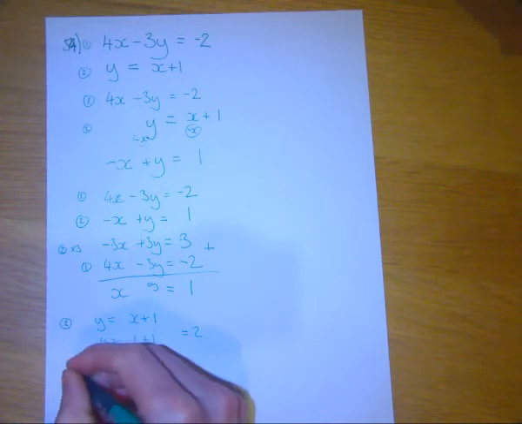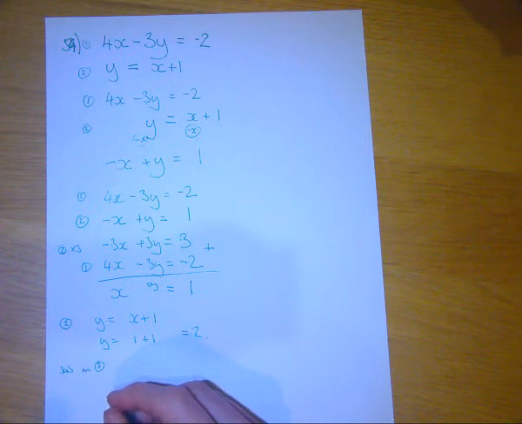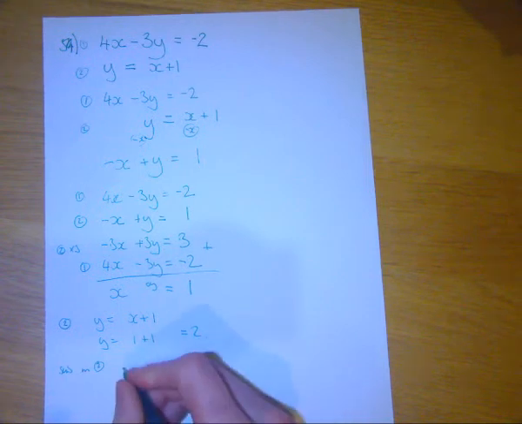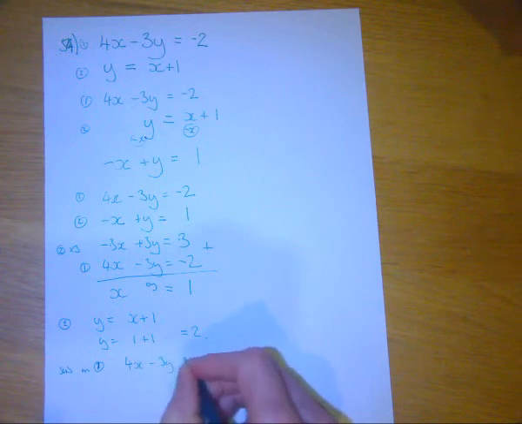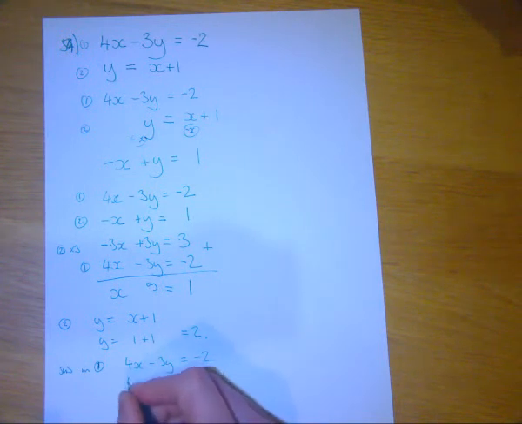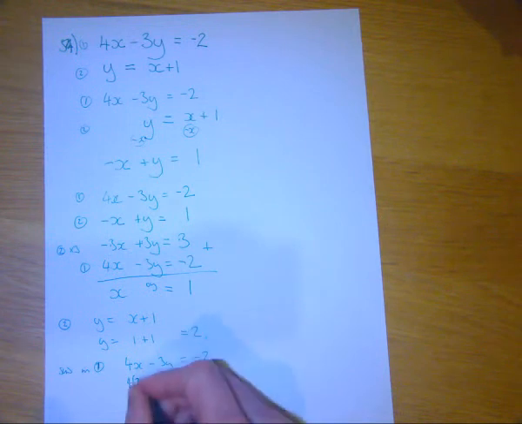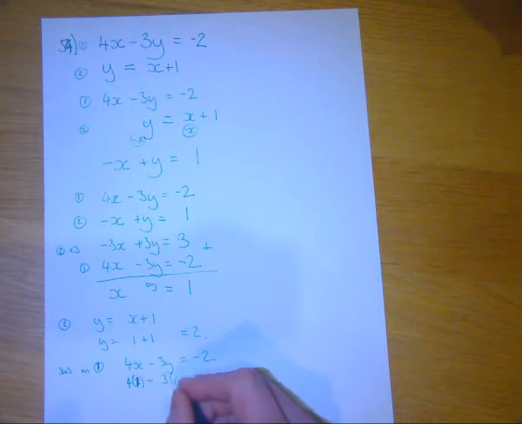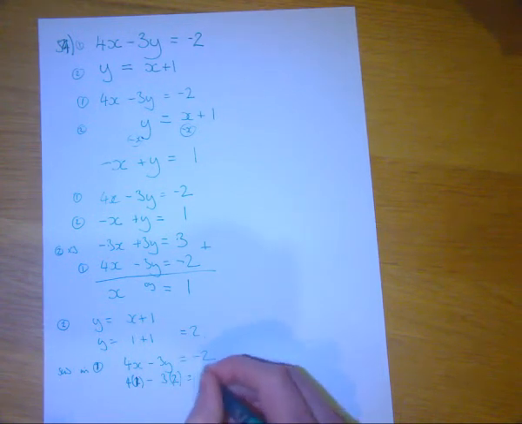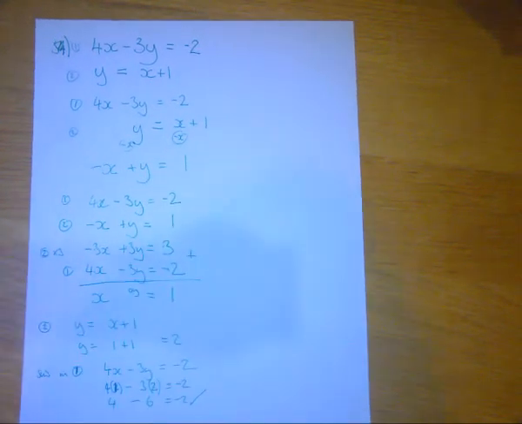I'm now going to substitute into equation 1 to check. I know that y equals 2 and x equals 1. Equation 1: 4x minus 3y equals minus 2. x is 1, so 4 times 1, and minus 3 times y, y is 2. That's got to equal minus 2. That's 4 subtract 6, which does indeed equal minus 2. I know I'm correct. Okay, that's solving this by elimination.